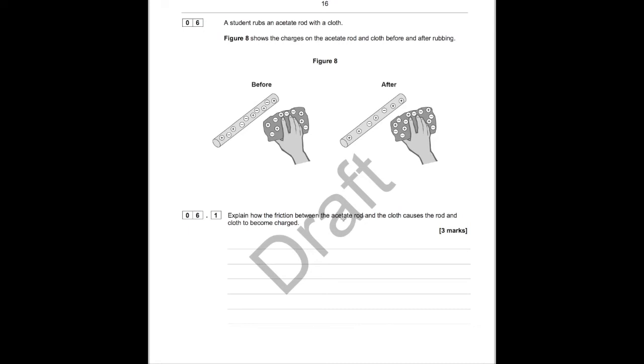Explain how the friction between the acetate rod and the cloth causes the rod and the cloth to become charged. So, friction causes electrons to be transferred, in this case, from the rod to the cloth. So the rod becomes negative and the cloth will become positive.